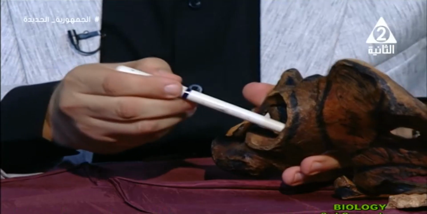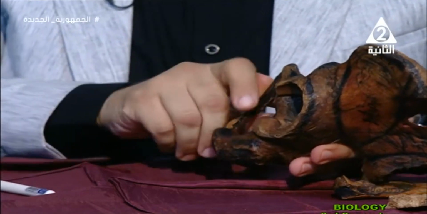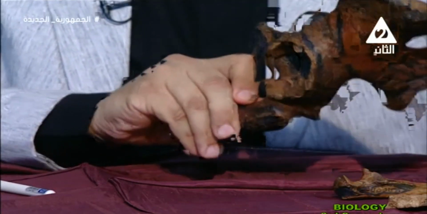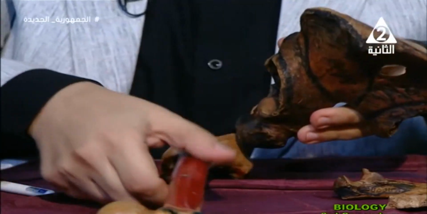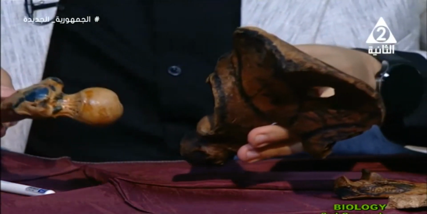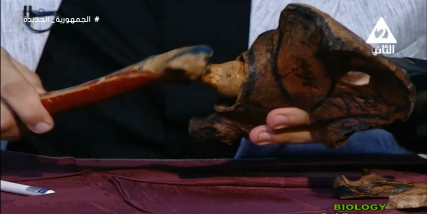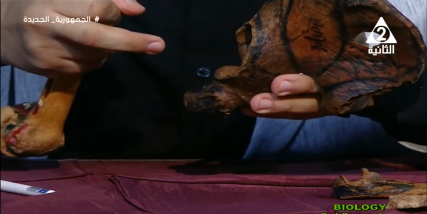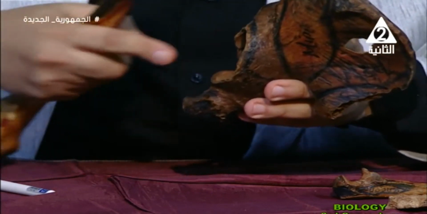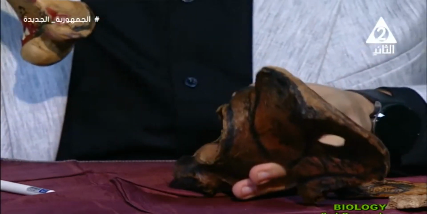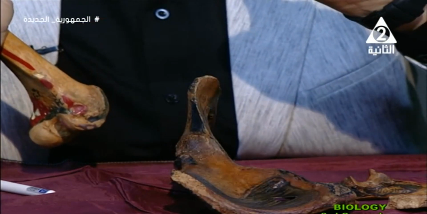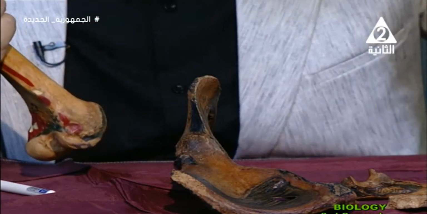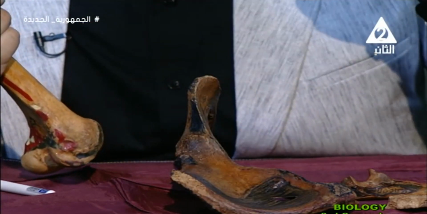This is the place of attachment of the three bones together. By the way, there are three bones, but you are going to count them as just one bone, okay? At the place of attachment, the deep depression, we call it the acetabulum, into which the head of the femur bone fits to form the hip joint.